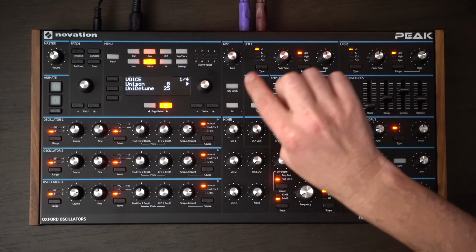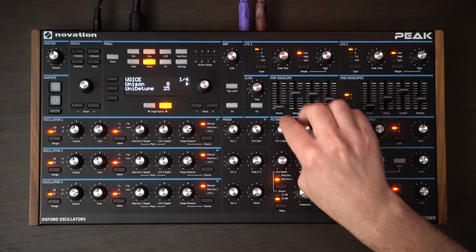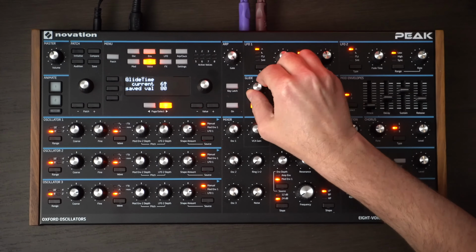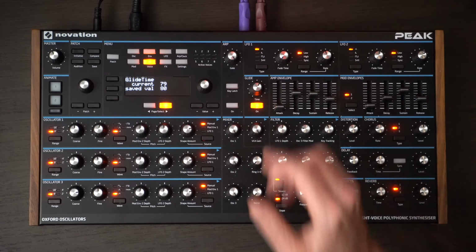From there, we're going to also look at the glide. We want to add a little bit of glide, so when we overlap MIDI notes, we're going to get that glide between the two. So we'll turn that on, and we're going to set that to about 80.